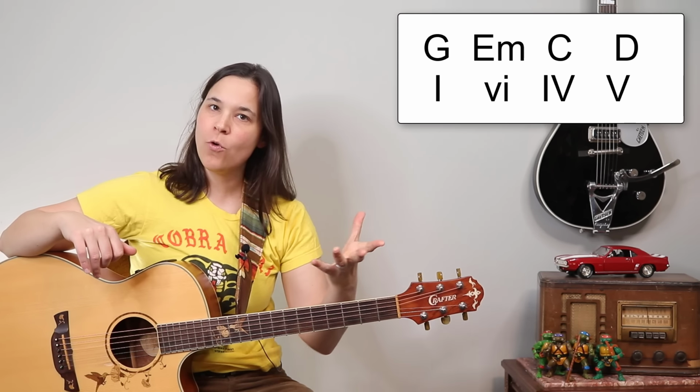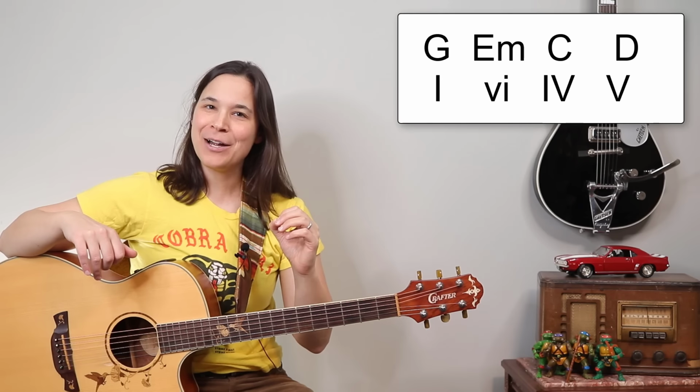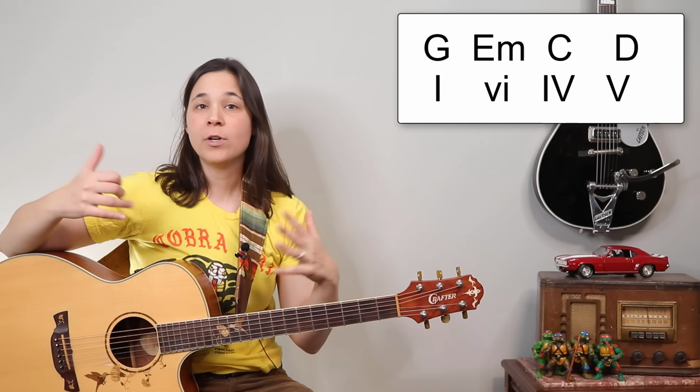So we're starting on the G chord, we're going to the E minor chord, then we're going to the C chord, then the D chord. So think of a song like Pearl Jam's Last Kiss.